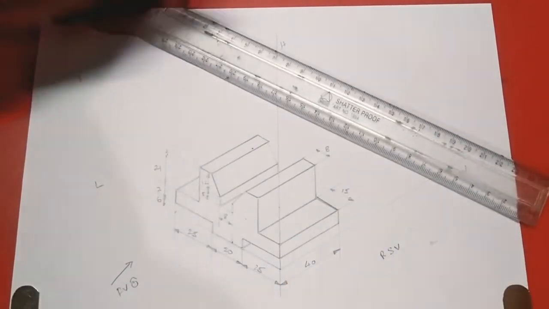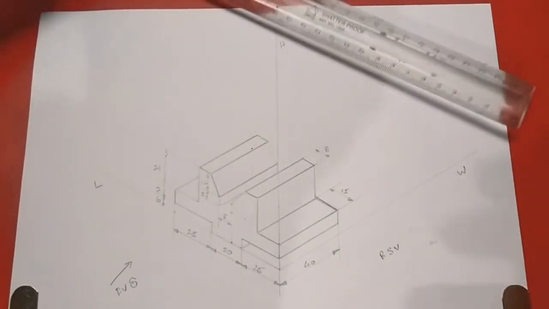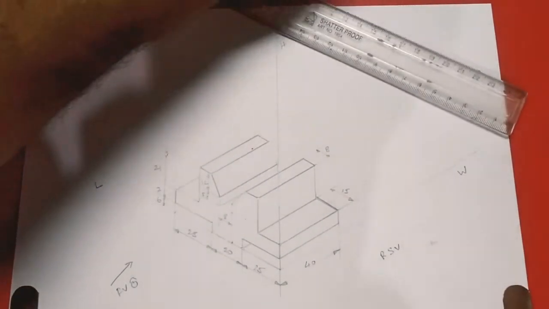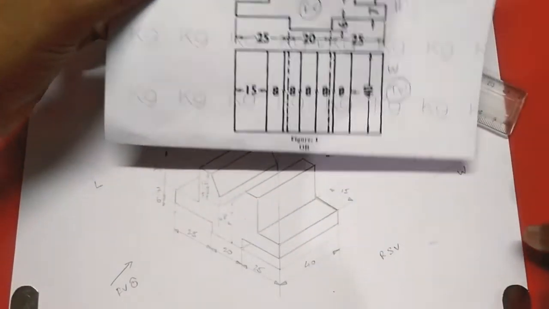This is 15. This is the isometric projection of this object.